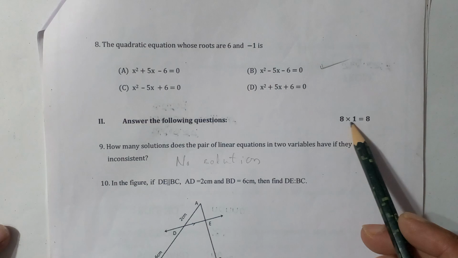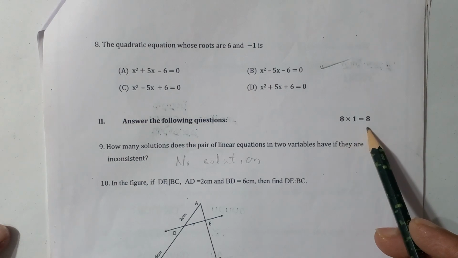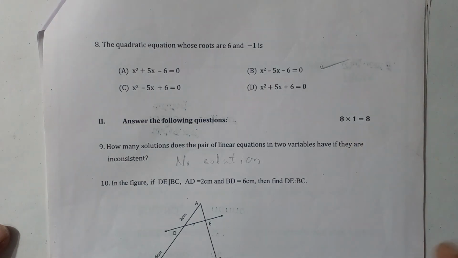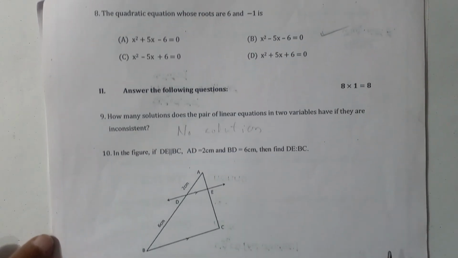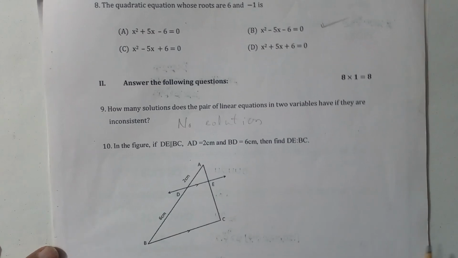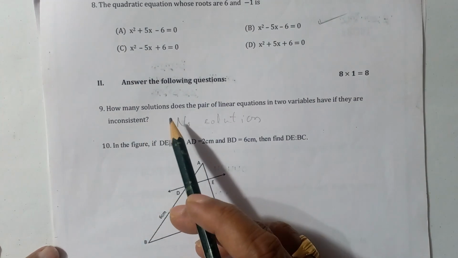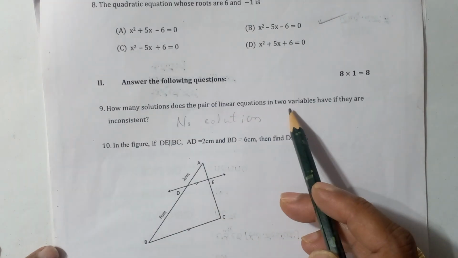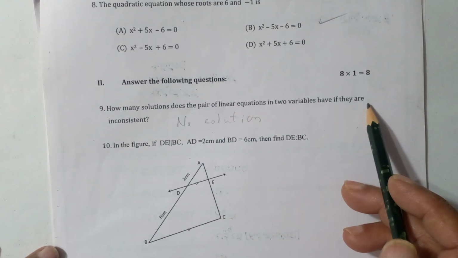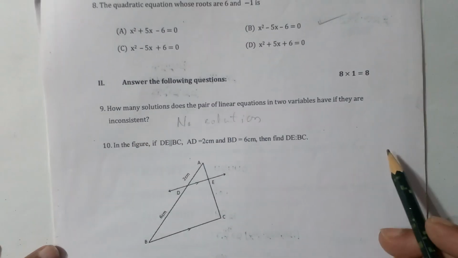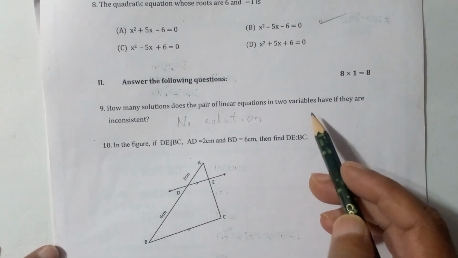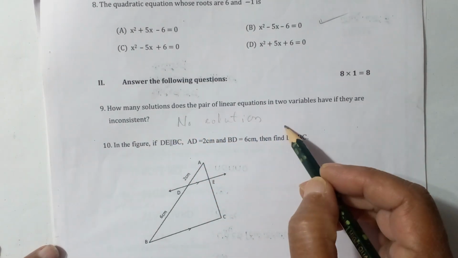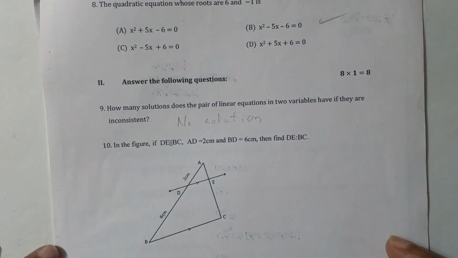Second main section, here 8 questions are there. Each carries 1 mark, so totally 8 marks. How to get 8 marks easily? Here the first question: how many solutions does the pair of linear equations in two variables have if they are inconsistent? Actually, inconsistent means no solution at all. Therefore, the answer is no solution.